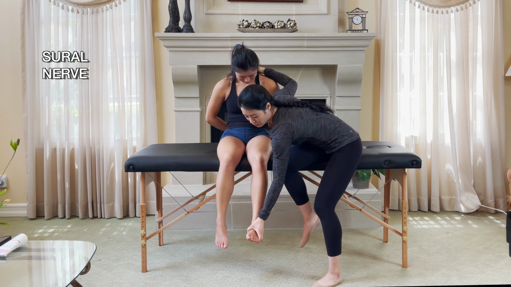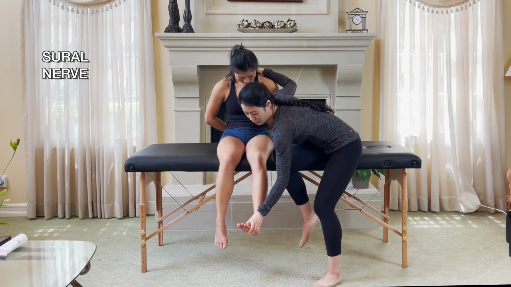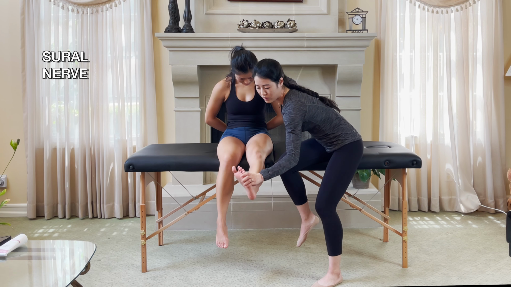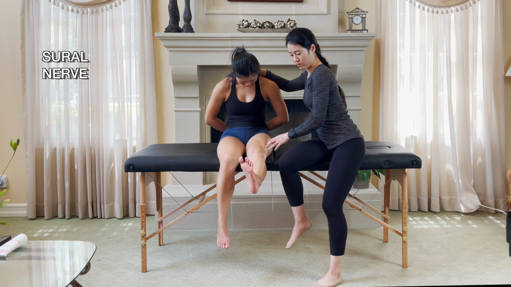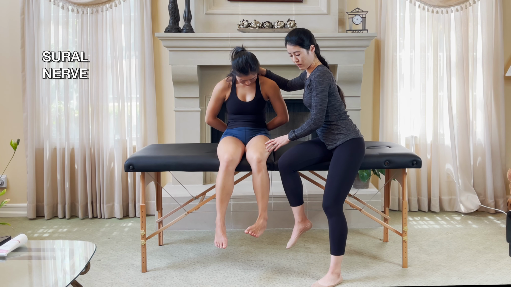For the sural nerve, you're going to put that ankle into dorsiflexion and inversion. If someone is irritable, you don't actually have to put them into full lumbar flexion. You can actually just extend that knee and add the ankle bias.